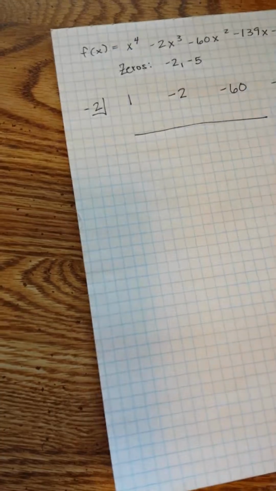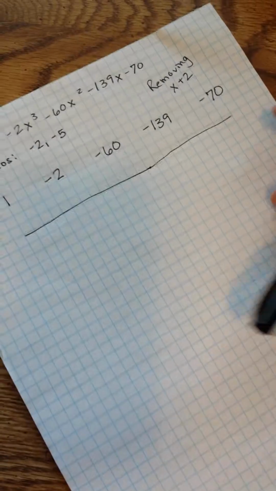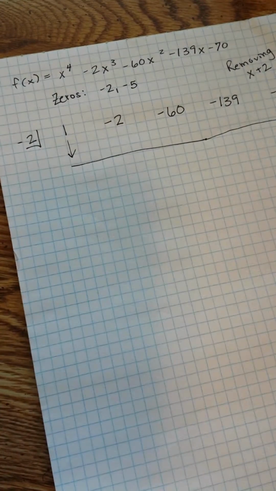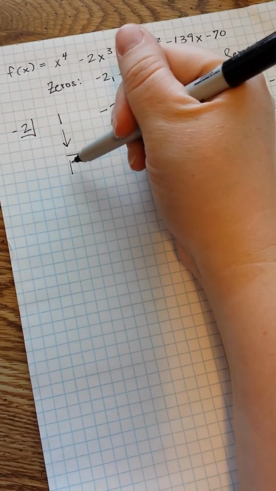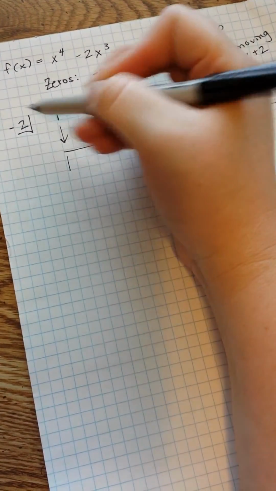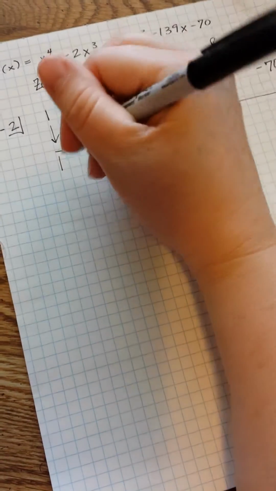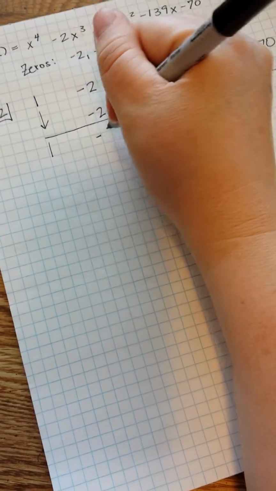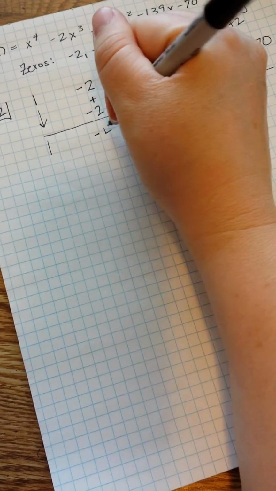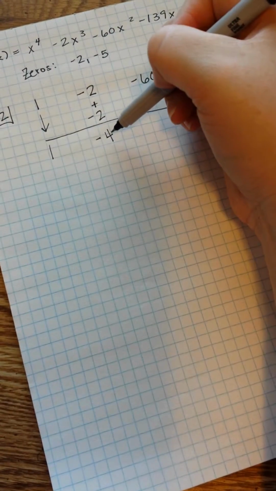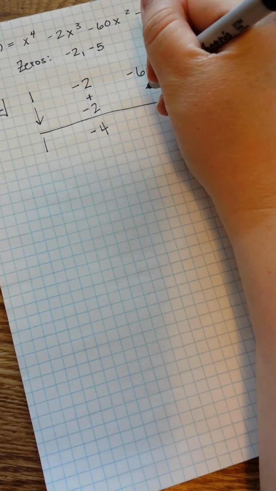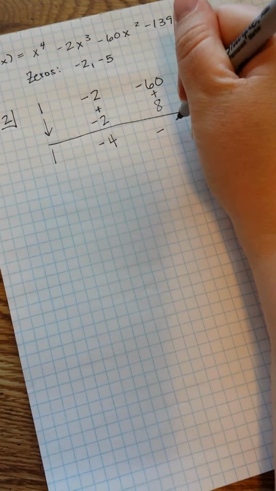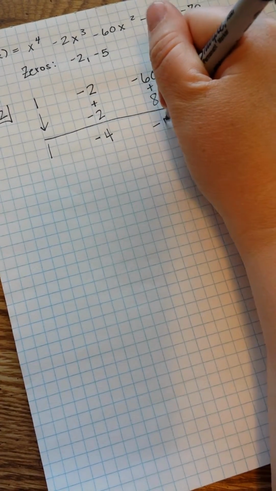So use synthetic division. In synthetic division, the first thing we're going to do is drop our first coefficient down. So this 1 gets dropped down. Anything that gets dropped below the line gets multiplied with what's in the box. So 1 times -2 is -2. We add those two things together, this becomes -4. Multiply, -4 times -2 becomes +8. Add those two numbers, this becomes -52.